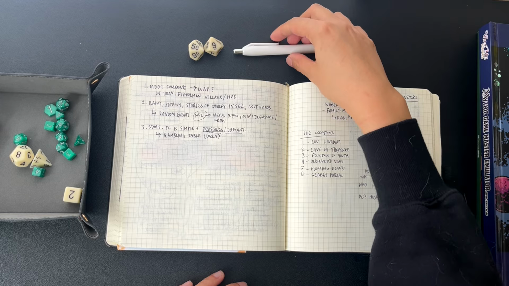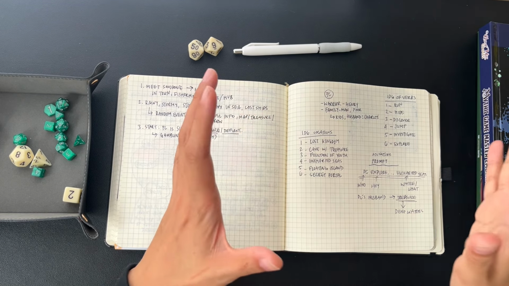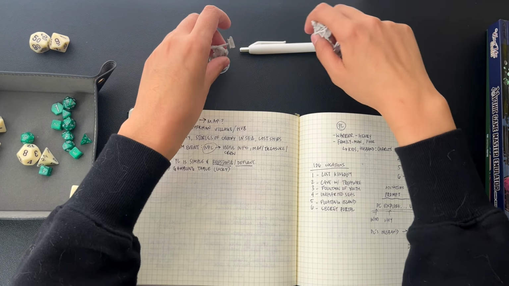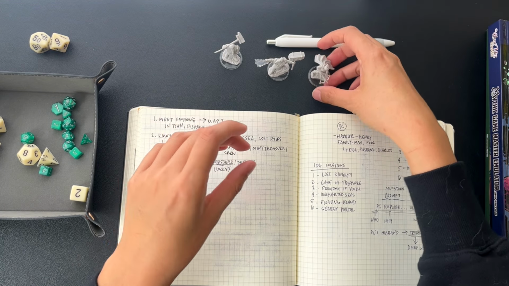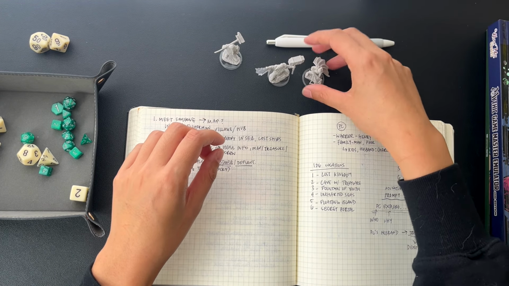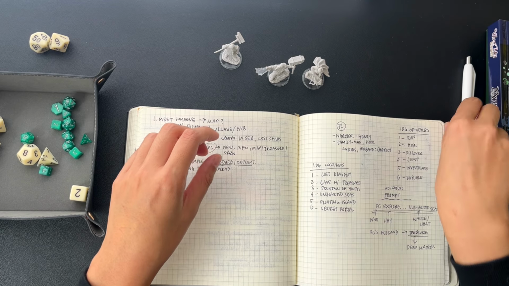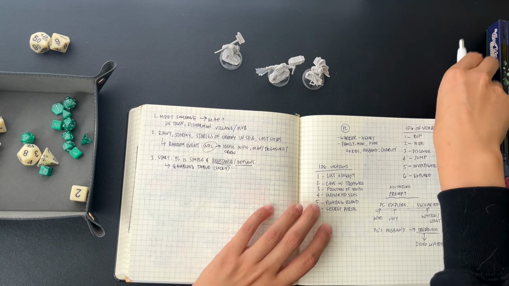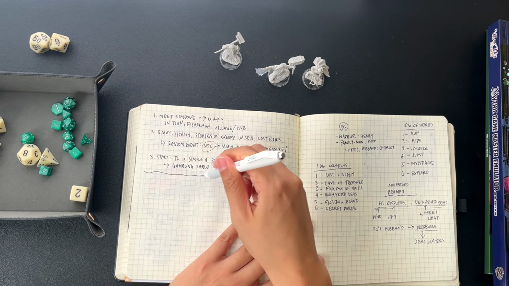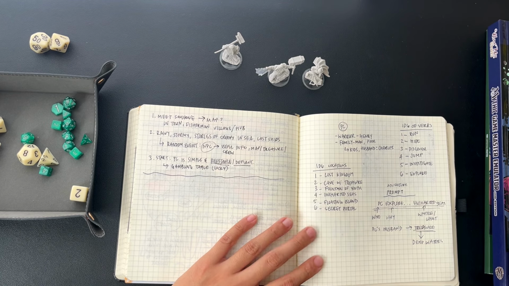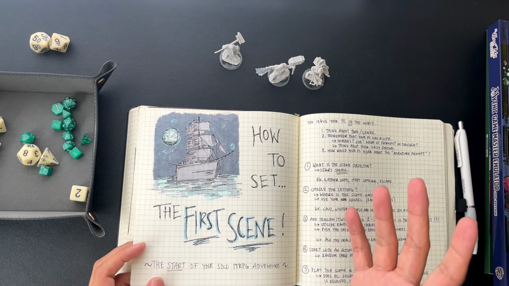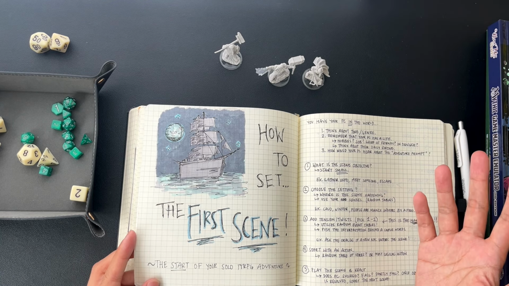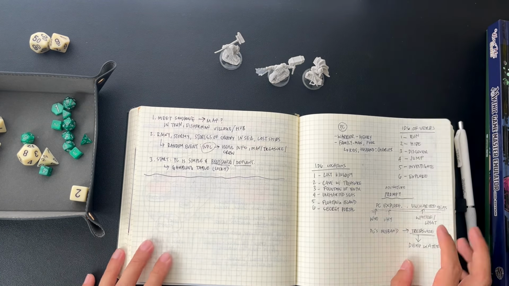Okay, so for how we will begin, we will start the scene here. We will just use these couple minis here, and we'll set the scene, and I'll make a little section here to write some notes. So we have just set our first scene, and now we can finally play the scene out.